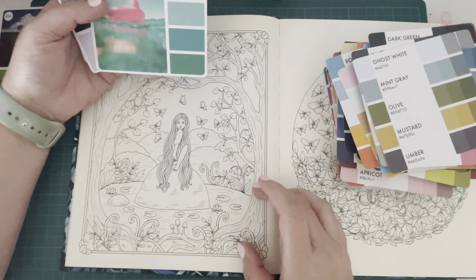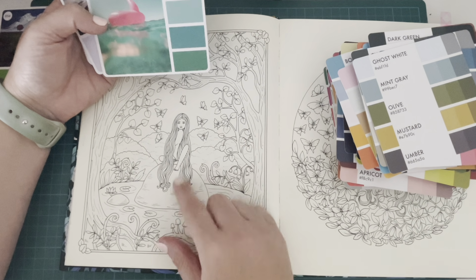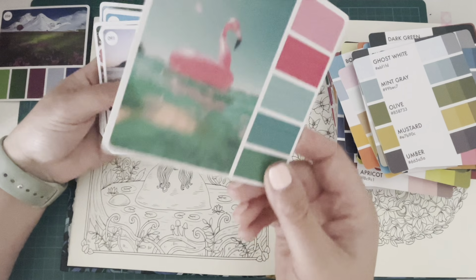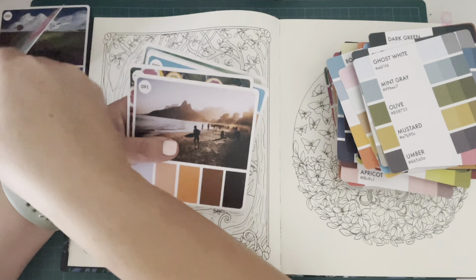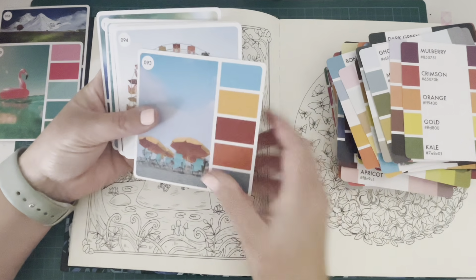Again, I'd have to introduce a few neutral colors for my tree trunk and my girl, but she could possibly even have pink hair. So this one could be a possibility. I'm gonna pop that aside as well. Let's keep going and see what else we can come up with.